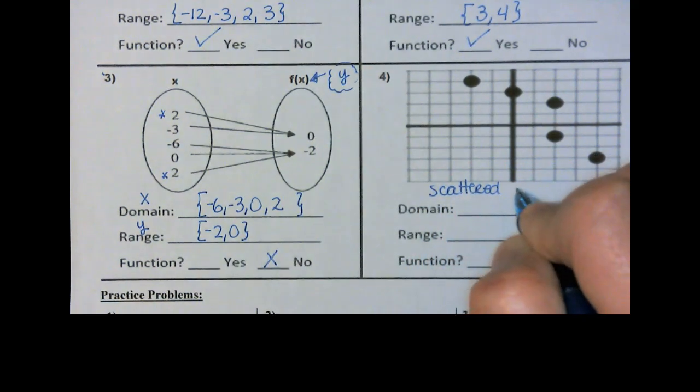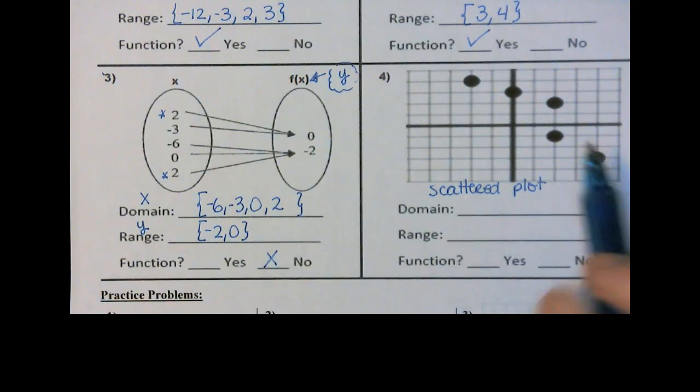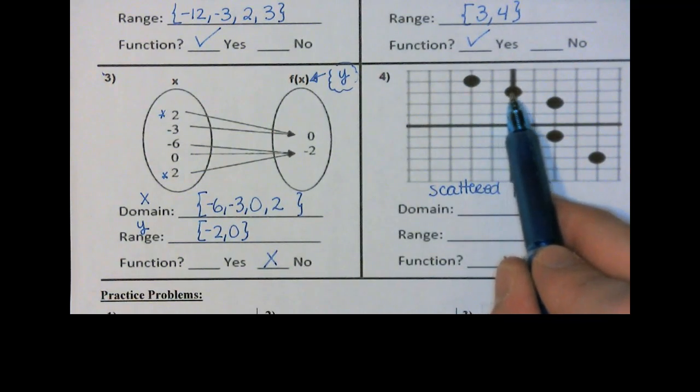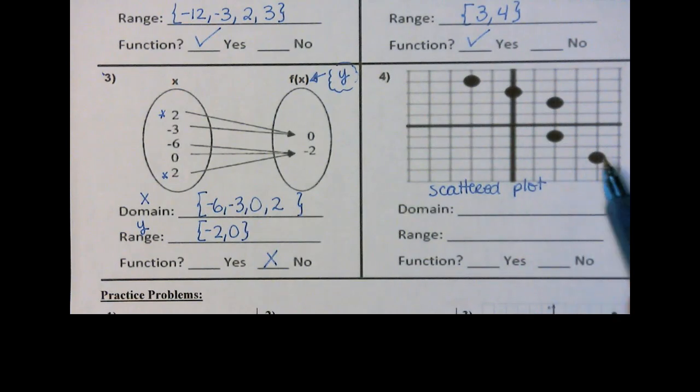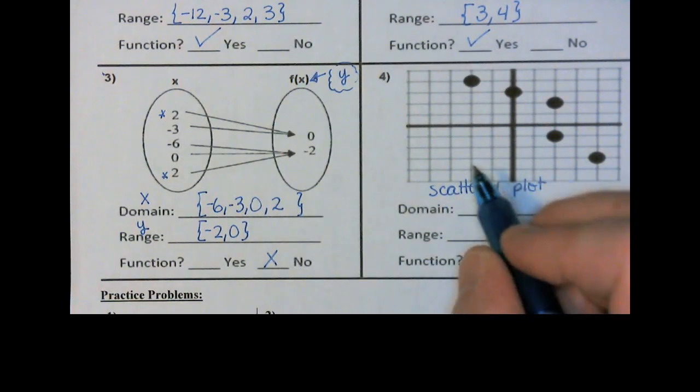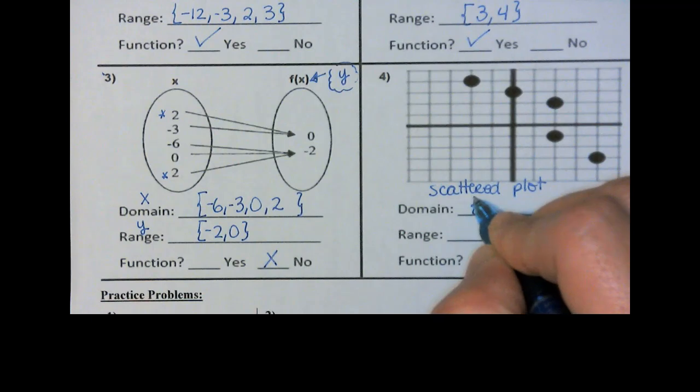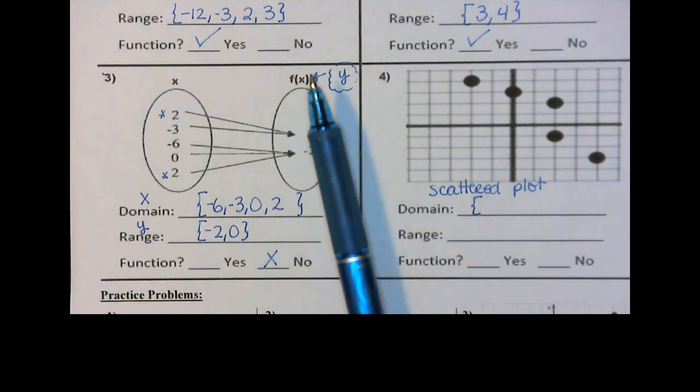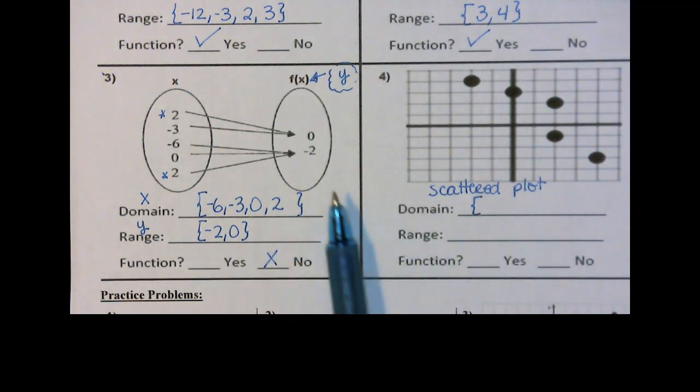Scatter plot. Basically, this is called a scatter plot because if you notice, the points are all scattered through the coordinate plane. And whenever we see that, we know that this is a discrete relation, so therefore we expect to see a list of numbers.